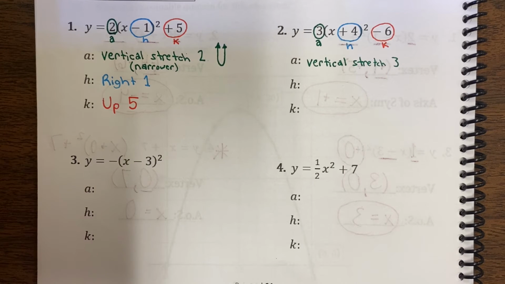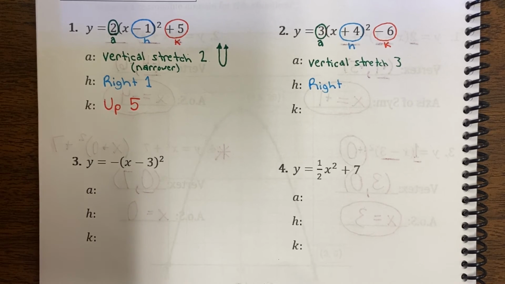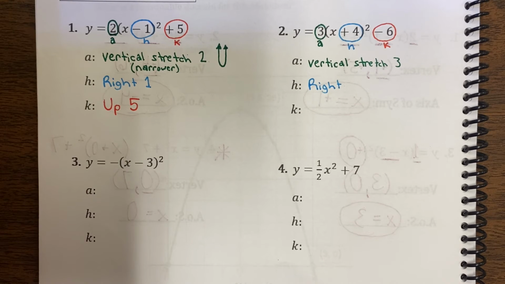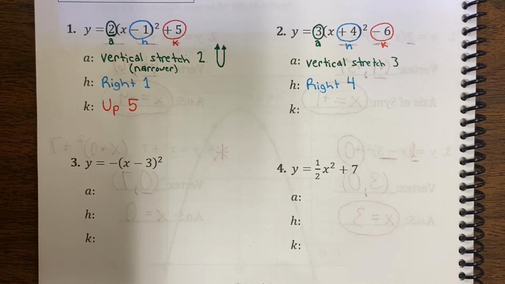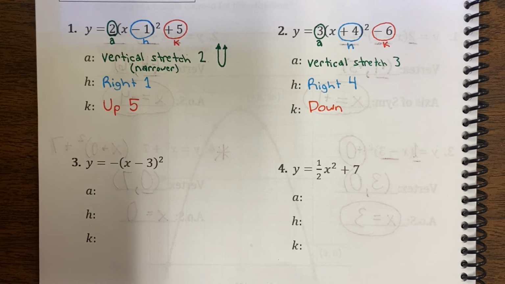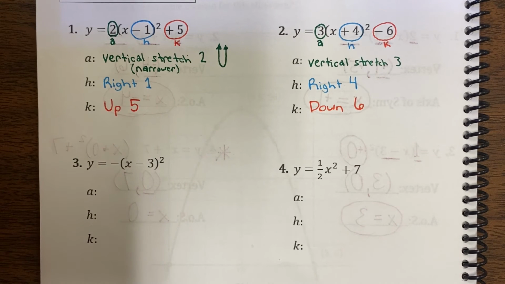My H is positive 4. Since it's being added, that means I'm going to go right. And since it's 4, that means I'm going to go right 4 times. And my K is negative, meaning I'm going to go down. And since it's 6, that means I'm going to go down 6 units.